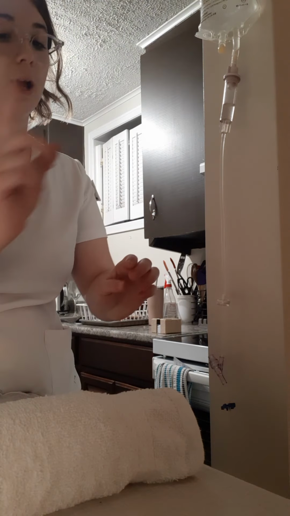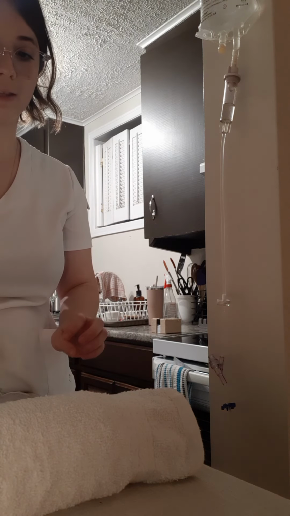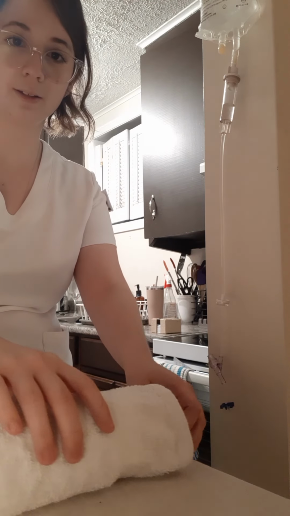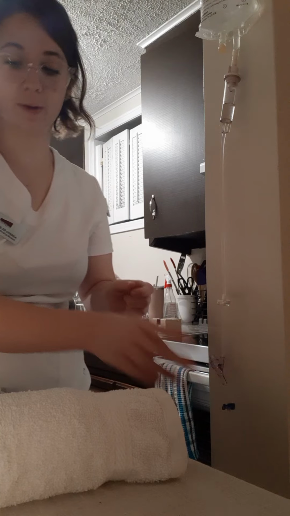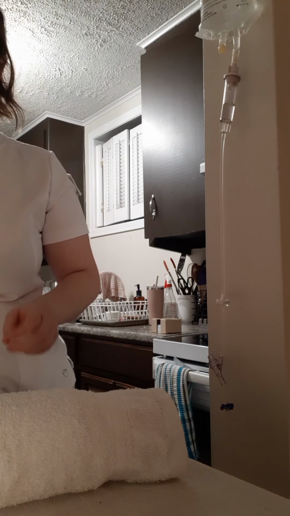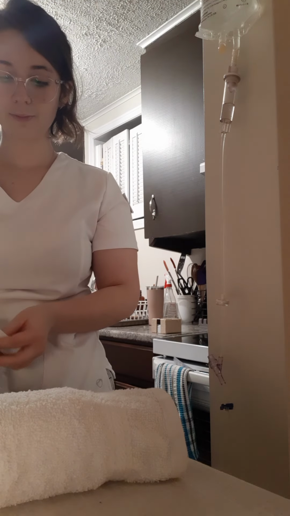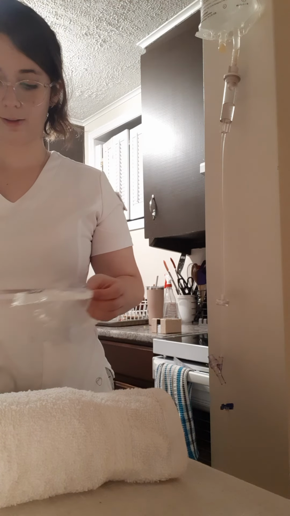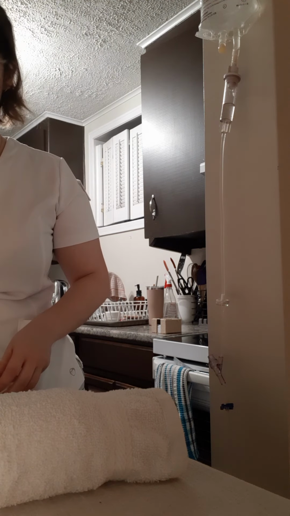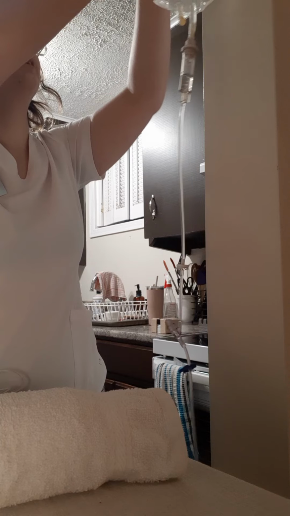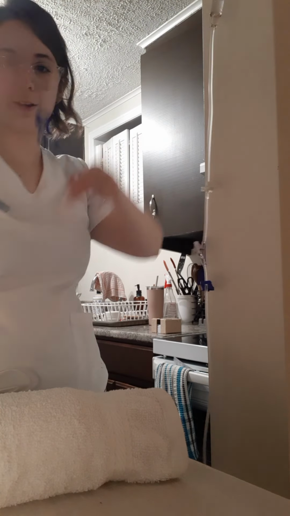Okay, so I'm going to check the site to make sure there's no phlebitis, make sure that the pump is dripping, and make sure that the IV is actually in. Perfect. So before I do anything, I'm going to open my supplies. Oh, this was supposed to be in my bag.